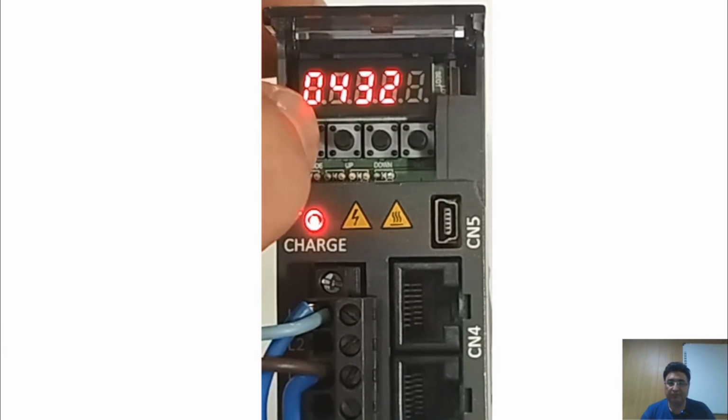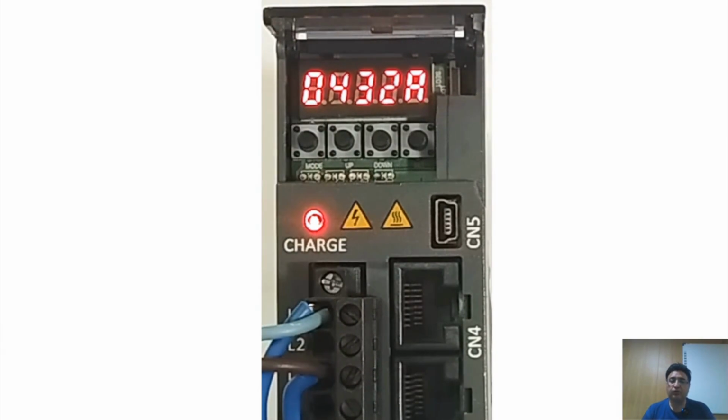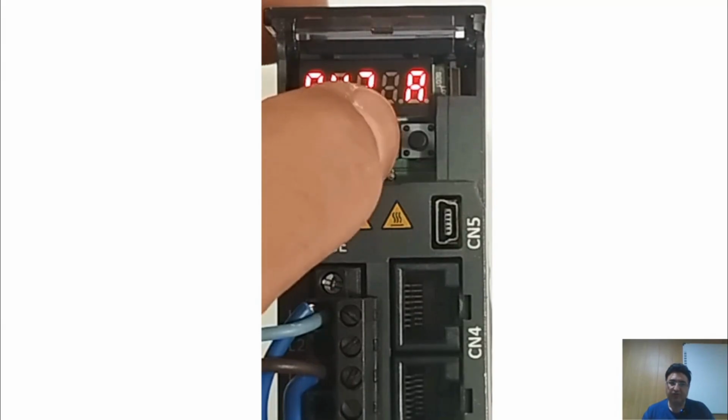If we want to move to the second digit, we can use the mode button to shift the digit one place to the left. As you saw, the second digit is for multi-speed 1, which we can assign a value from 1 to 10. As we mentioned, if we set it to 1, it corresponds to terminal 47. If we set it to 2, it corresponds to digital input terminal 23.